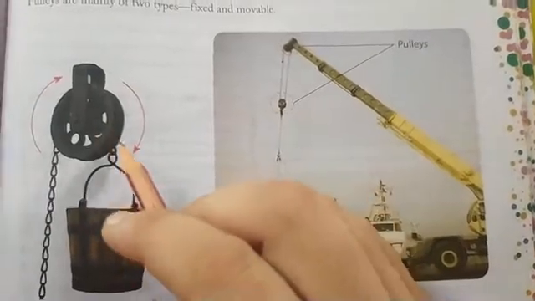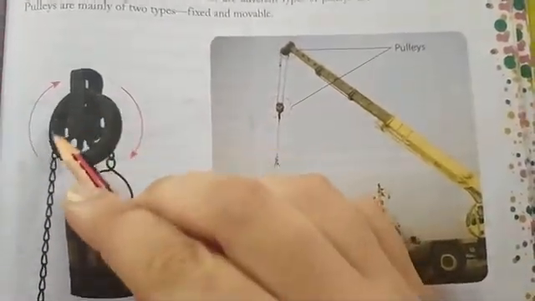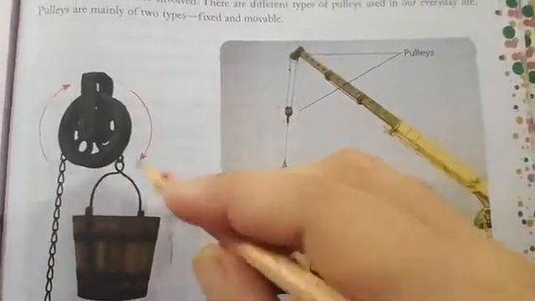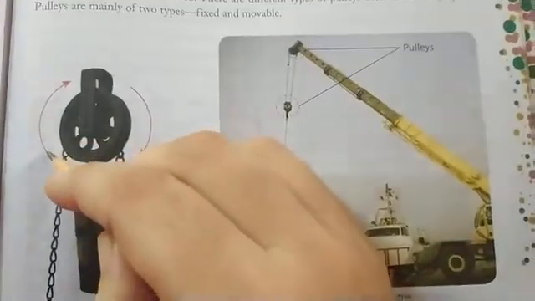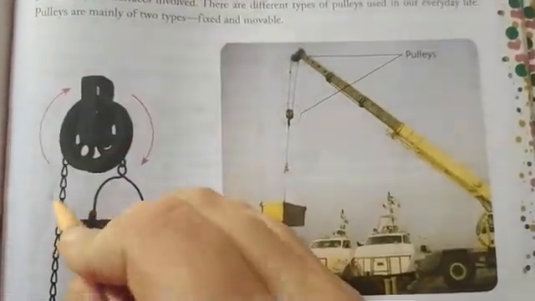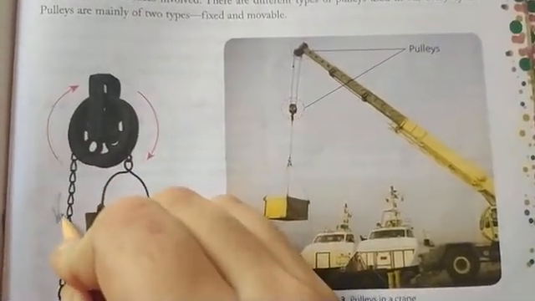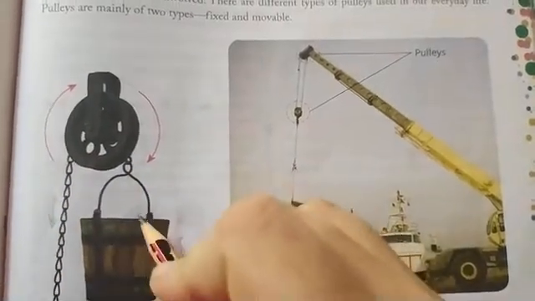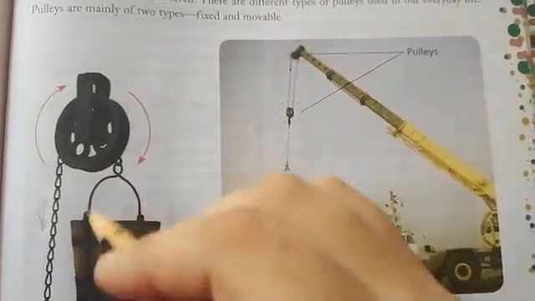But by making use of pulleys and by passing the rope or the chain over the wheel of the pulley, we can change the direction of the force, or the direction of the effort, and in this way the direction of the effort has been changed to the downward direction. That means now we can apply force in the downward direction to pull the bucket filled with underground water and lift it out of the well.